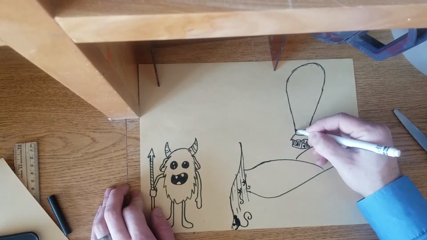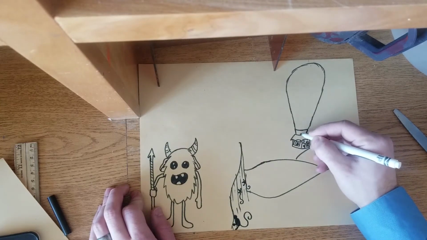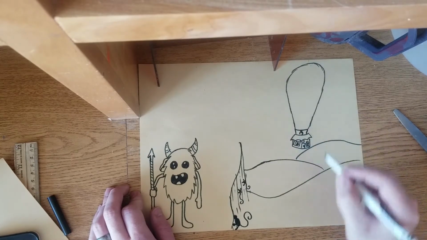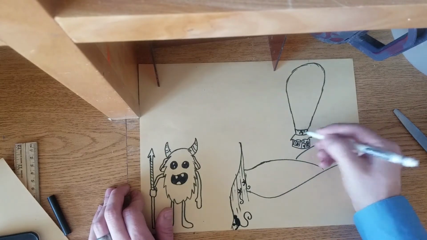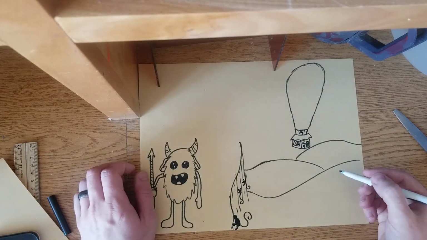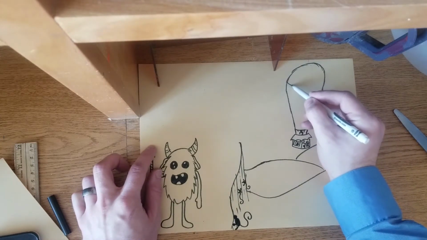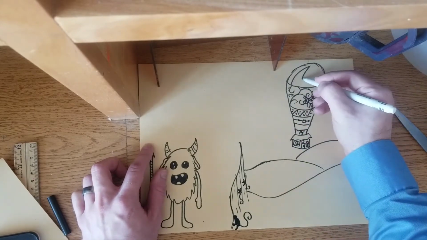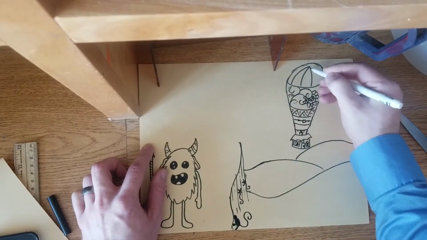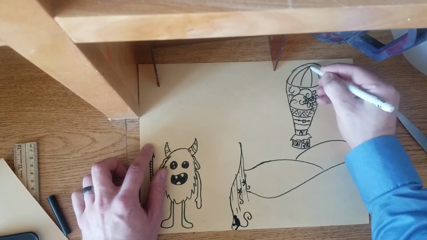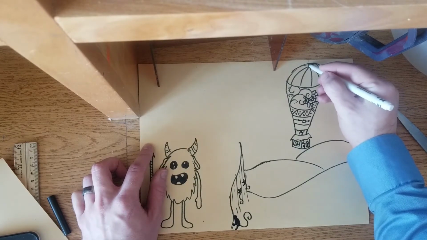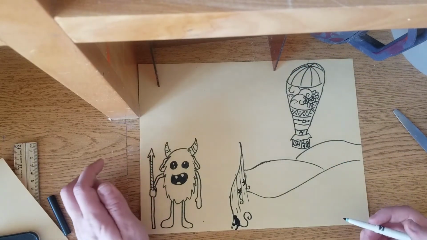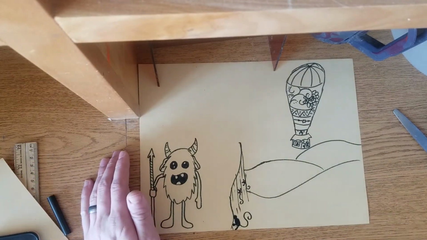I'm going to put some strings to connect the balloon to the house. I'll put the top of a flame in here. It's heating up the air inside the balloon. I'll put a couple other strings in the back. And then I can decorate the balloon. I'll use my cross contour lines at the top to show the shape. Alright, so we got a balloon.